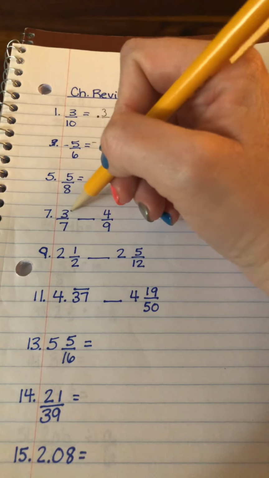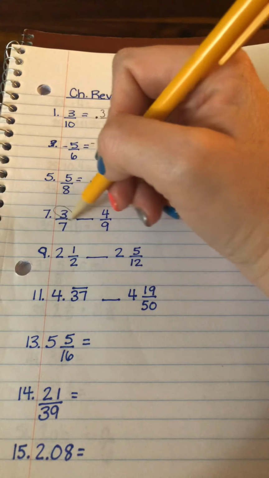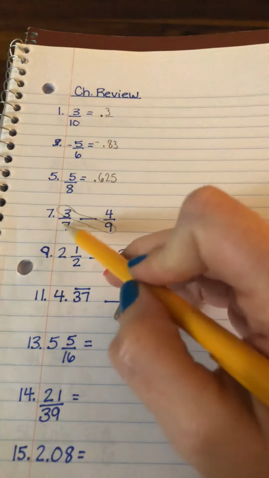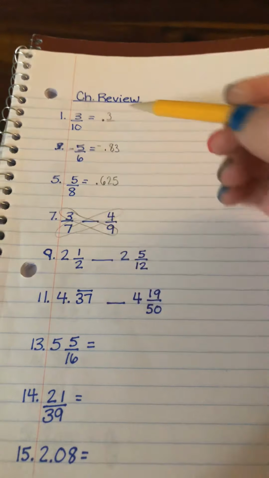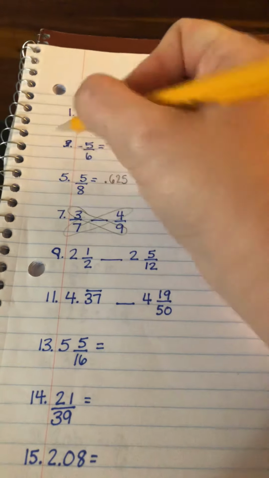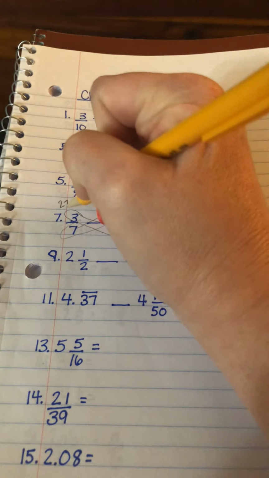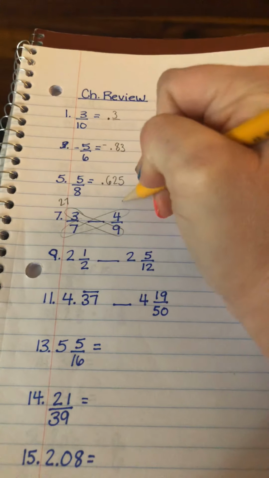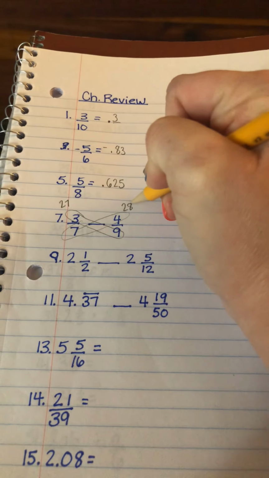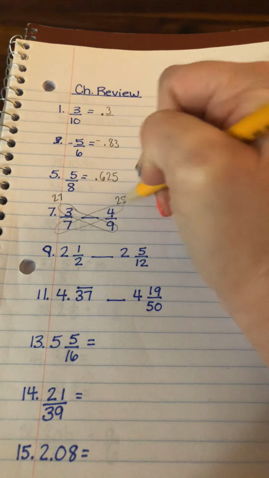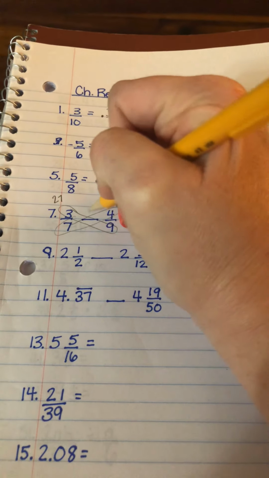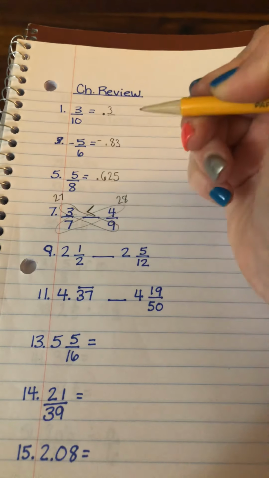The next ones, it wants you to say if it's greater than, less than, or equal to. So a way to do this is you can cross multiply. Okay, 9 times 3 is 27. 7 times 4 is 28. Which is greater, 27 or 28? 28, so that means 4/9 is greater.